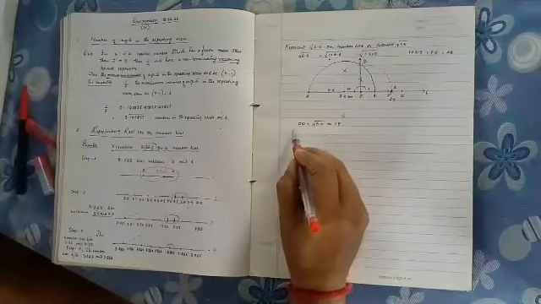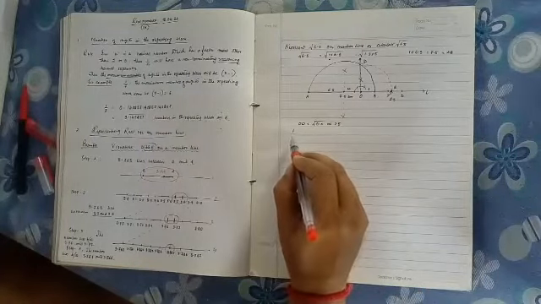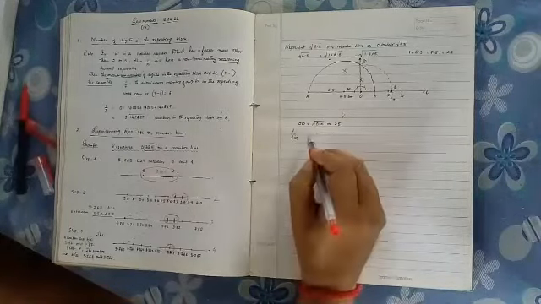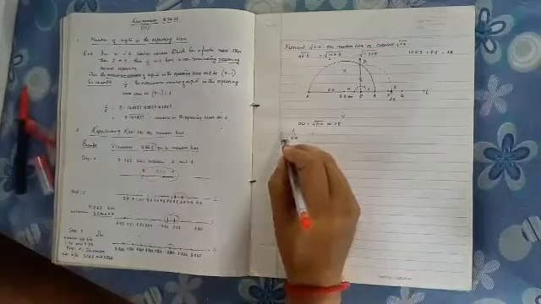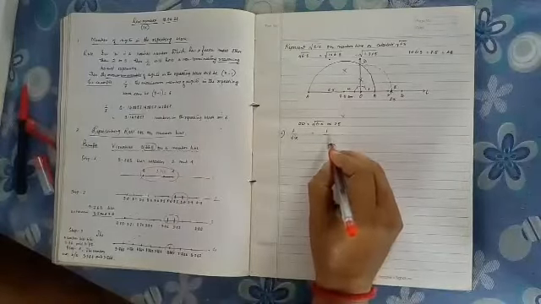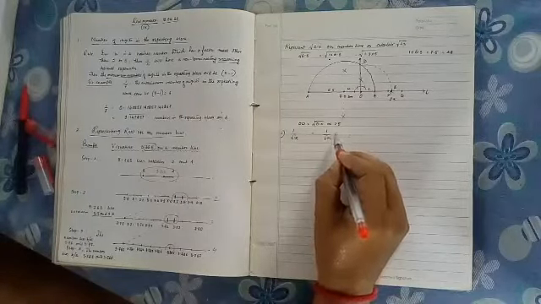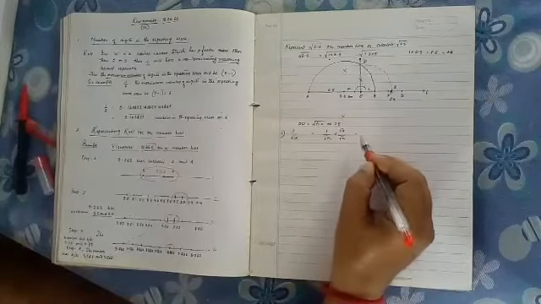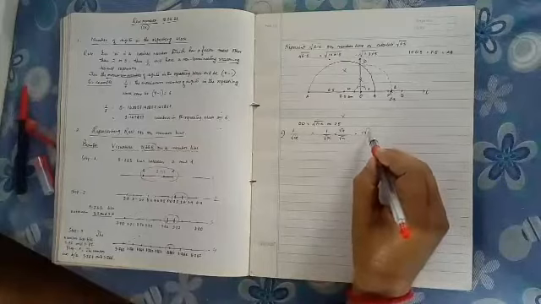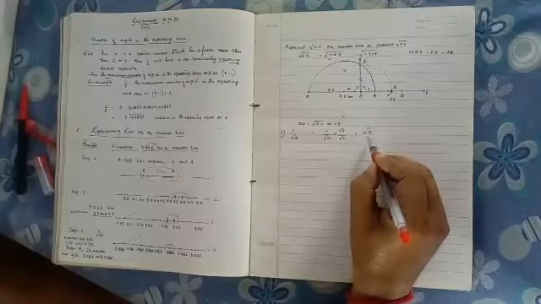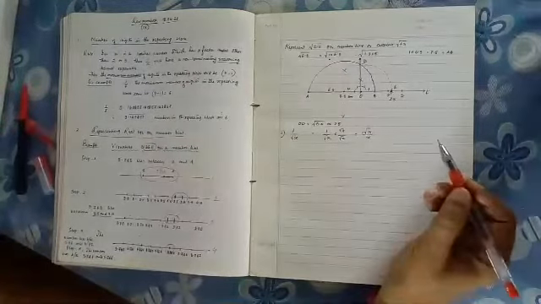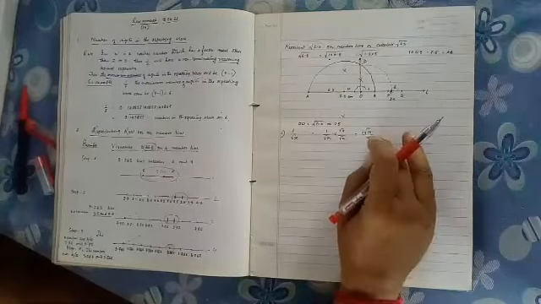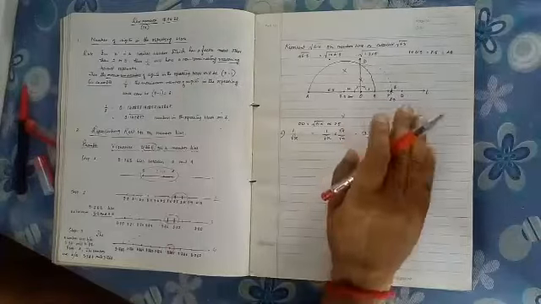If the irrational number is of the form 1 by root x, we will write this as, this is number 1 procedure, 1 by root x into root x by root x. Since we know that root x into root x is equal to x, so this is called the rationalization of the denominator. So that is removed.